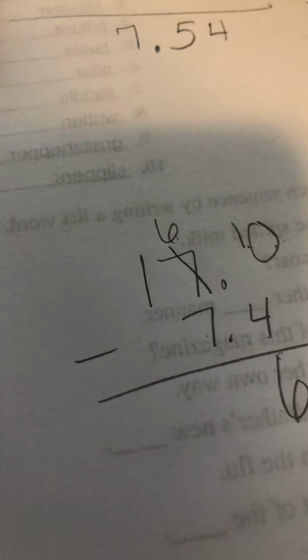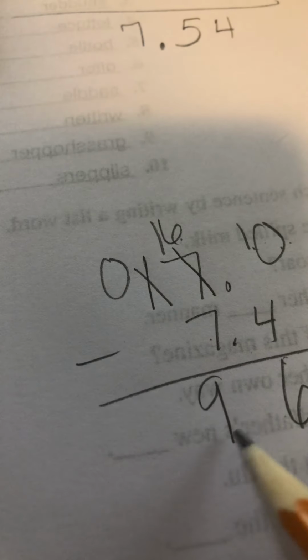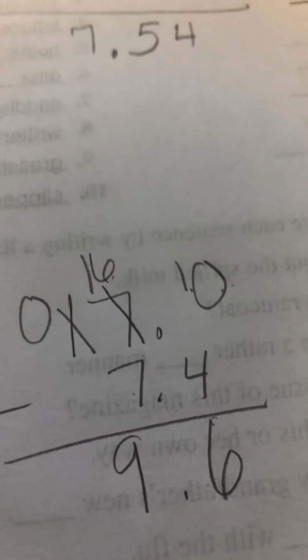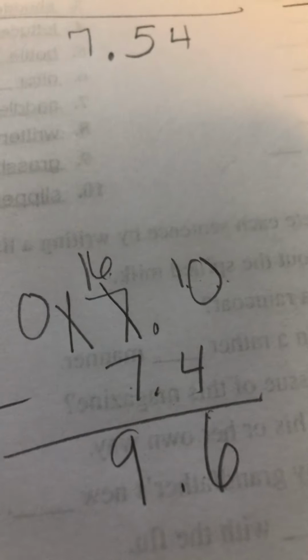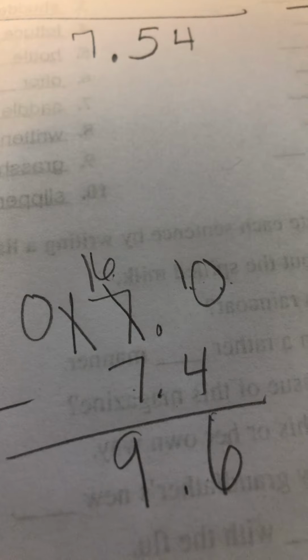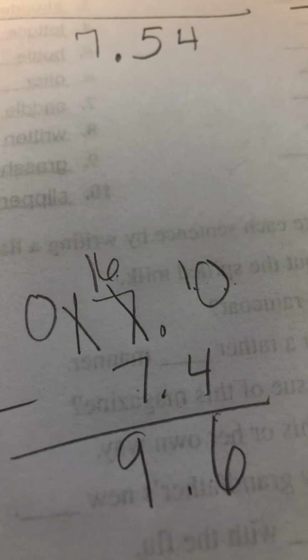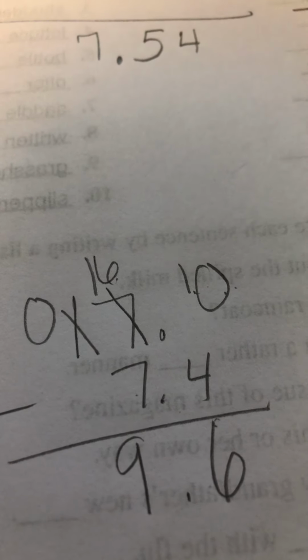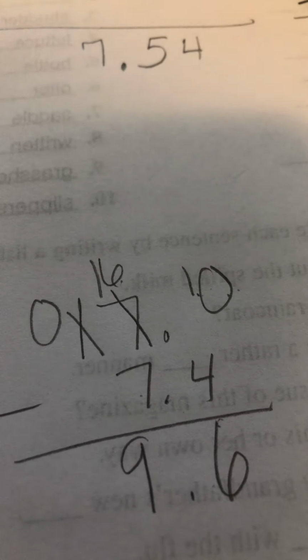6 minus 7, I can't do that. I'm going to go next door, make that a 0, and make that a 16. 16 minus 7 is 9, so now it is 9.6. So you can see how it's very easy to get these wrong if you don't know that you have to put that 0 there. I will know that you watched this video because you will be doing these problems correctly.